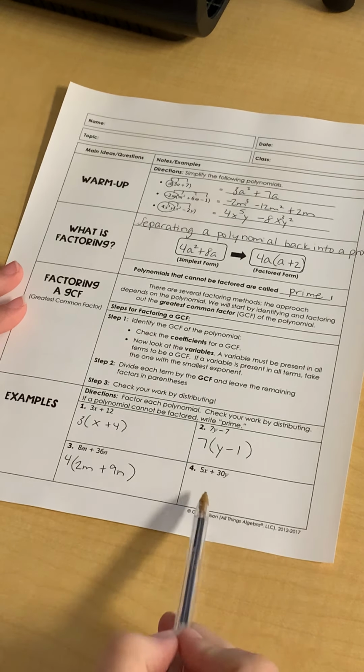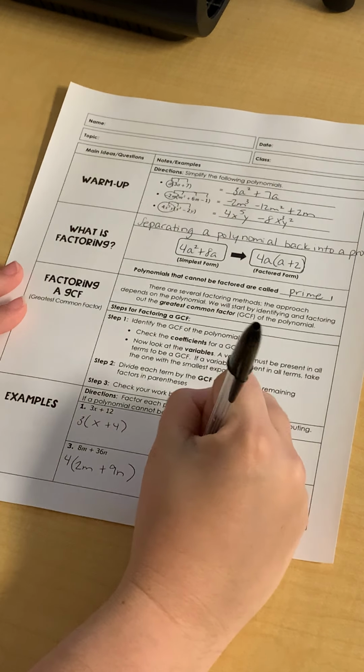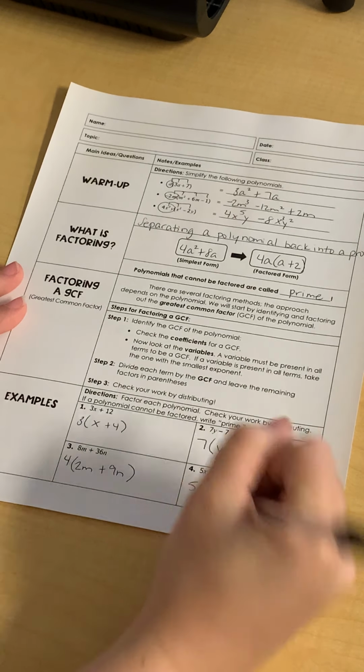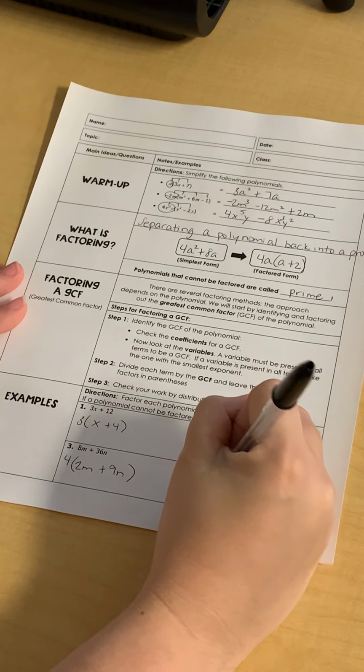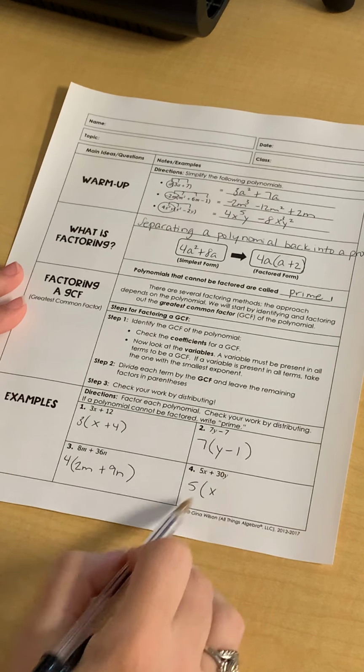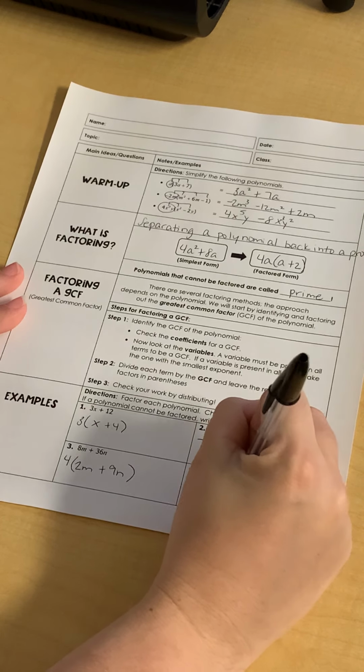Number 4, we can take a 5 out of both of those, and that's it. 5x divided by 5 is x. 30y divided by 5, 6y.